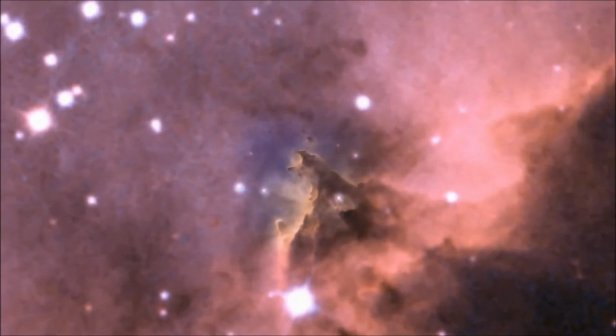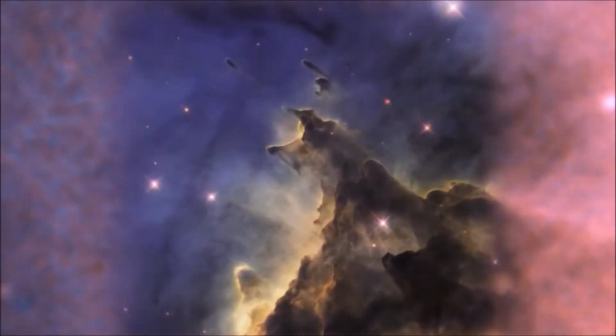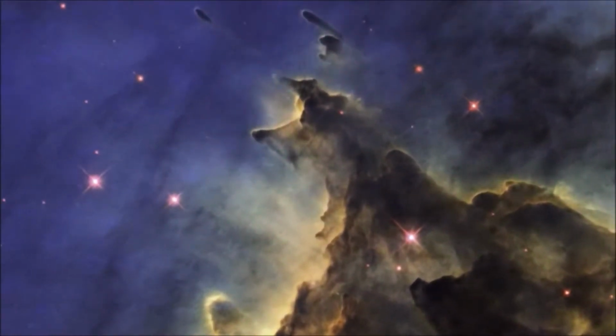These nebulae serve as a kind of nursery for stars, so basically the stars form and grow up in the center of the nebula. How cool, right?